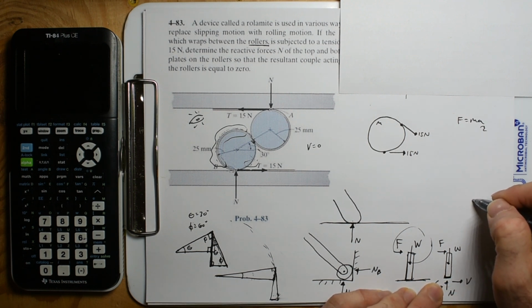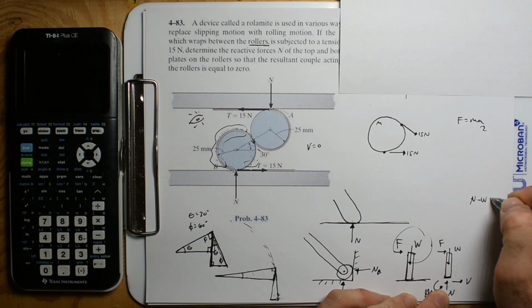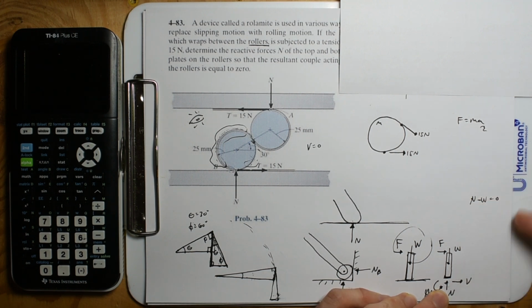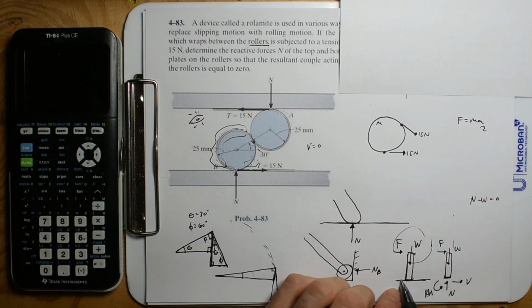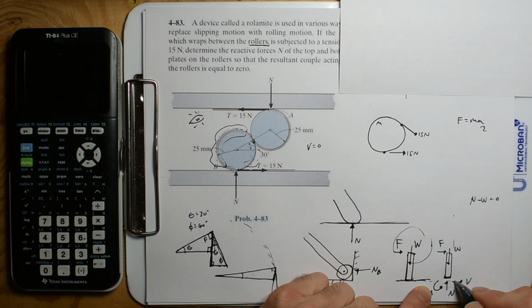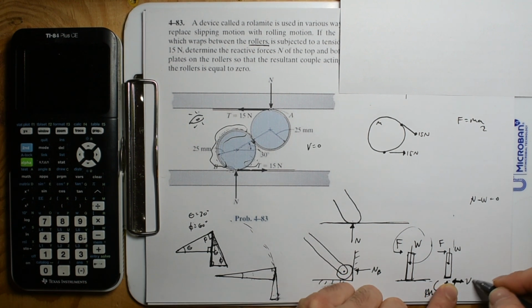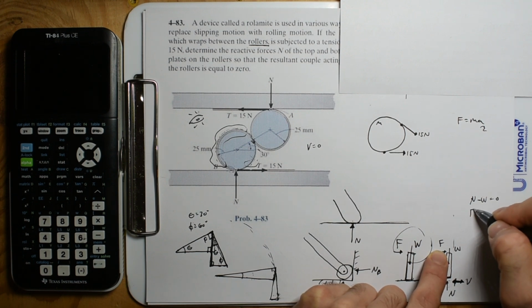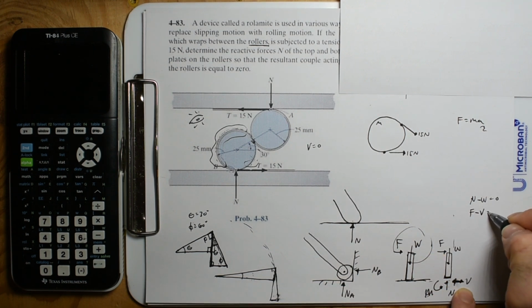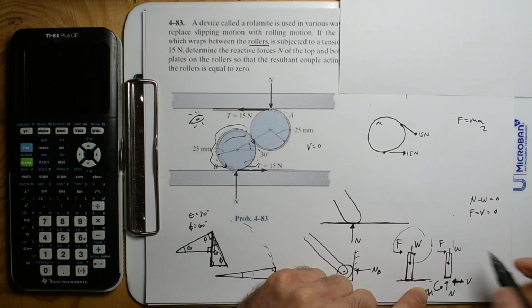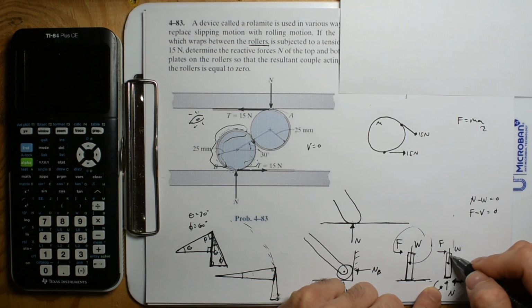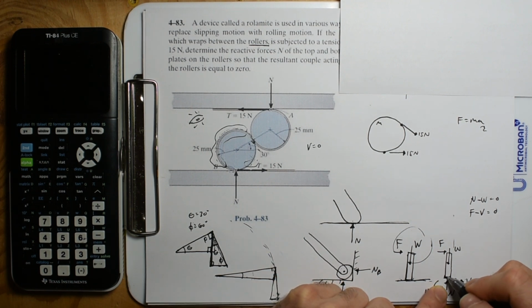That's the sum of the forces in the y. So we have a normal force N up minus W, that's equal to 0. That's the sum of the forces in the y direction. You do the sum of the forces in the x. Now we can totally see that this shear force is in that direction. So we have F being positive minus V, that's going to equal 0. And then we have to sum the moments. You can take that at any point, but let's take it right here, and we're going to sum the moments about this point.